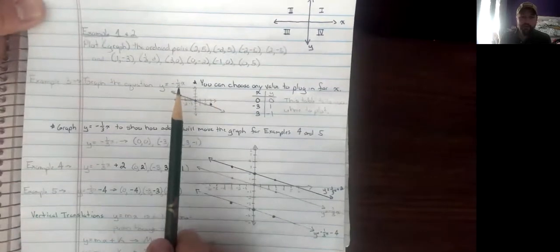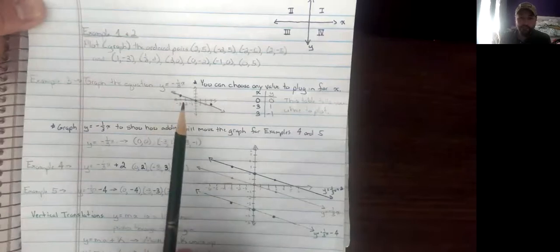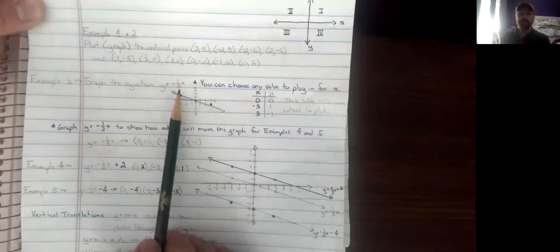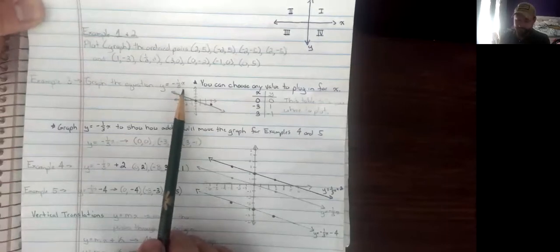And graph the equation, example 3. The glory, whenever you are asked to graph an equation, you get to choose points. Doesn't matter what they are. When you are graphing a straight line, you are dealing with infinity. So you have an infinite amount of possibilities. Just start choosing them. What I do when there's a fraction, I know a lot of you dislike fractions.